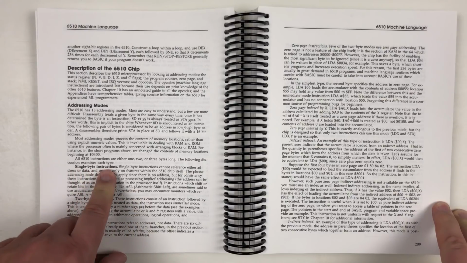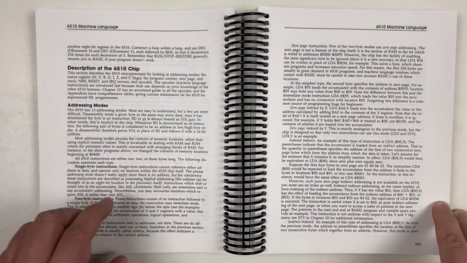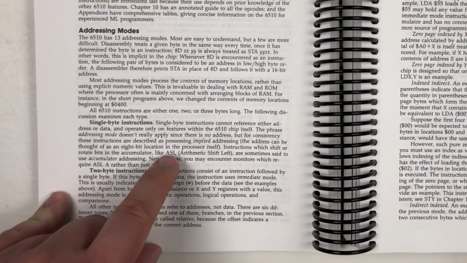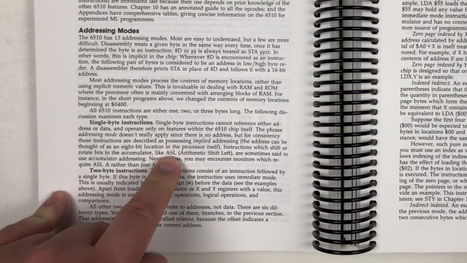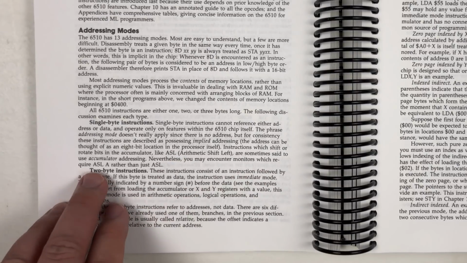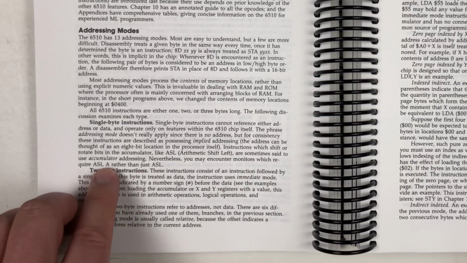Single byte instructions are ones where the addressing is implied, like ASL, arithmetic shift left. It only operates on the accumulator and doesn't require any parameters. But some monitors require you to type ASL-A rather than just ASL.